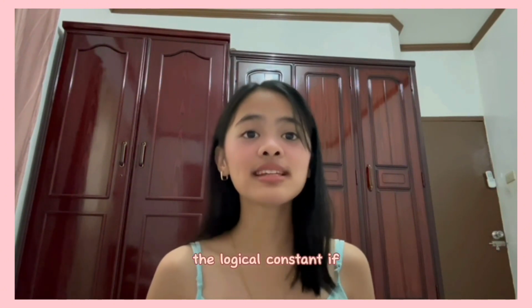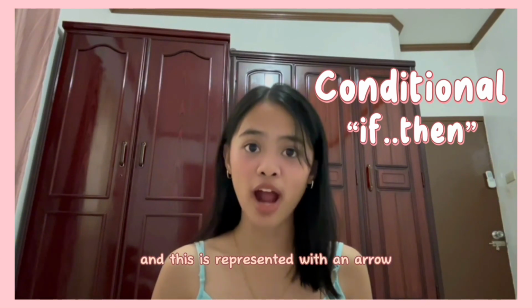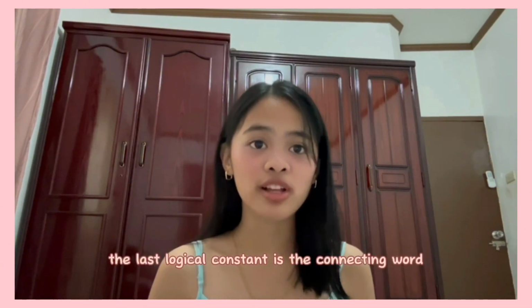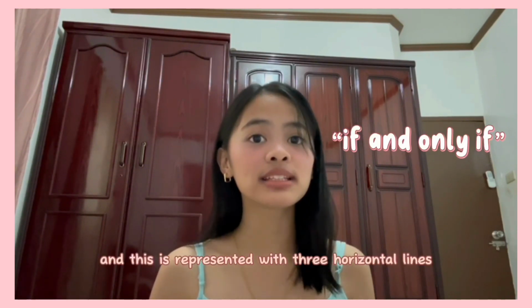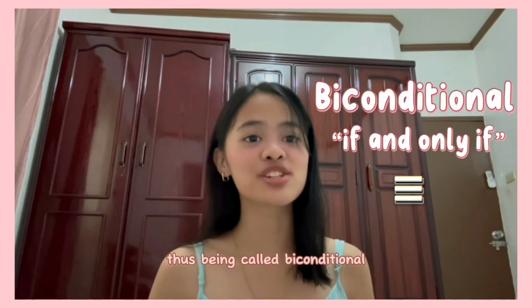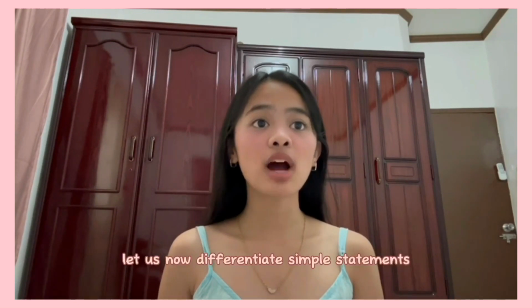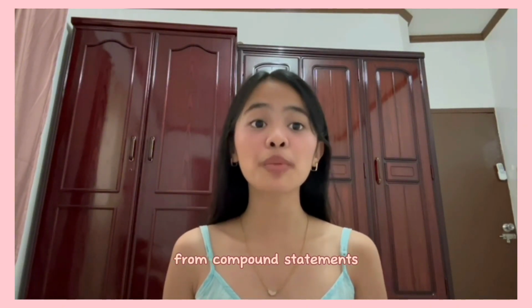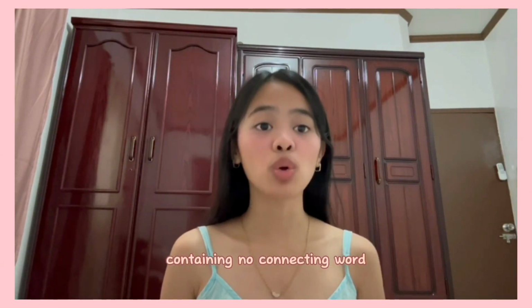The logical constant "if-then" is what we call the conditional, and this is represented with an arrow. The last logical constant is the connecting phrase "if and only if," and this is represented with three horizontal lines, thus being called biconditional. Now that we know how to represent logical constants, let us now differentiate simple statements from compound statements.